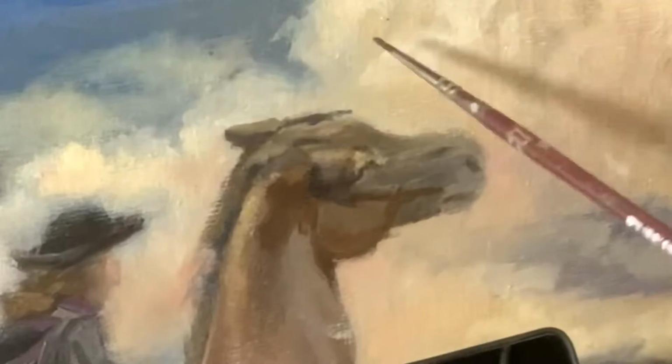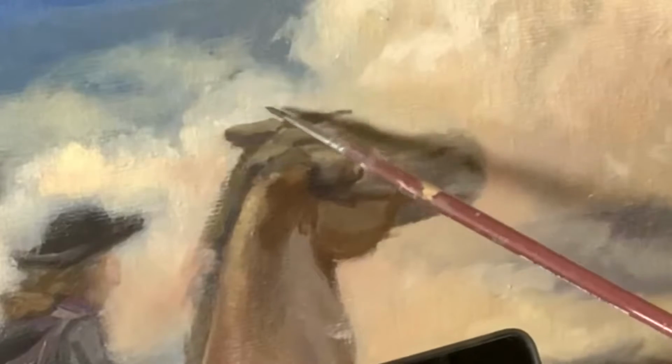The nostrils, if you could see both, are the same principle. You have to get those exactly across from each other, and you don't always see both of them.